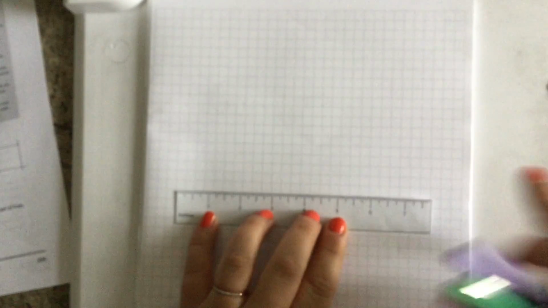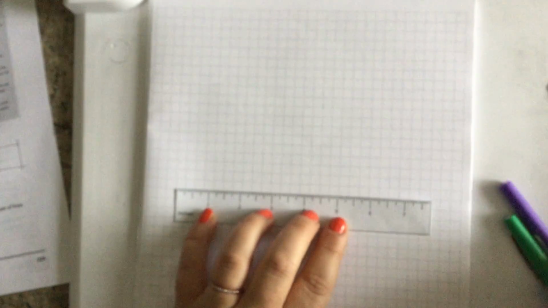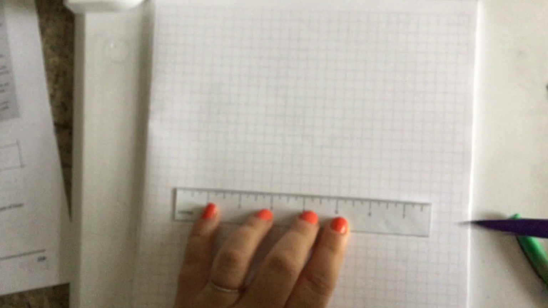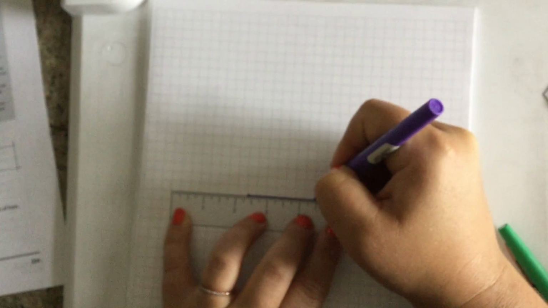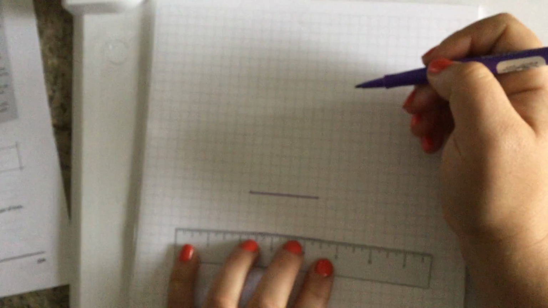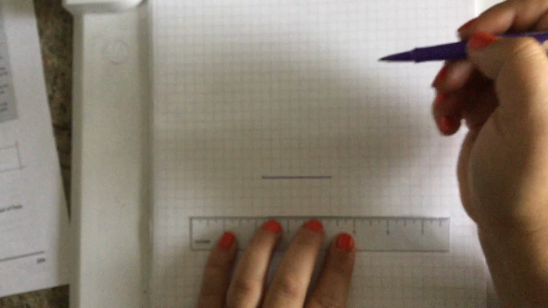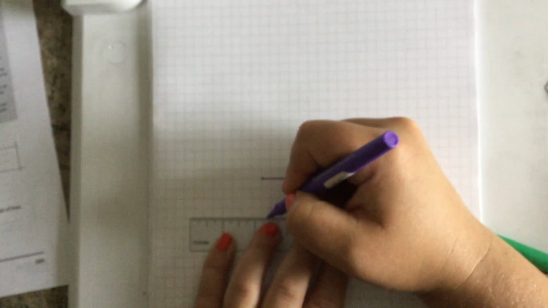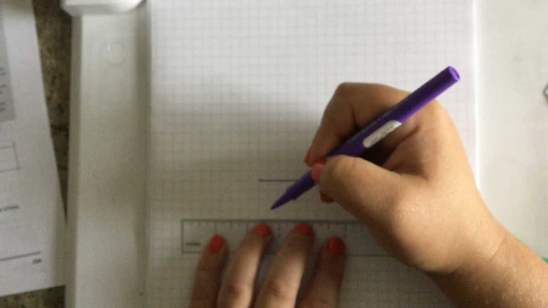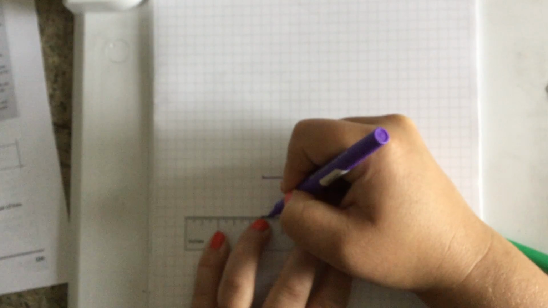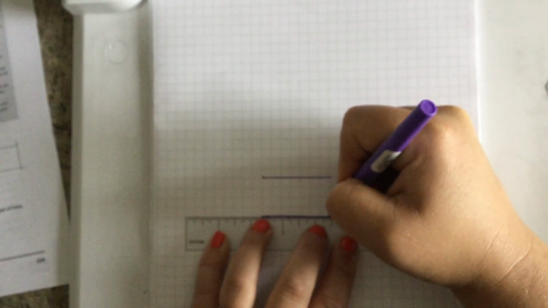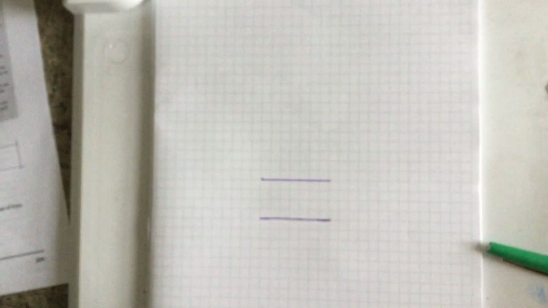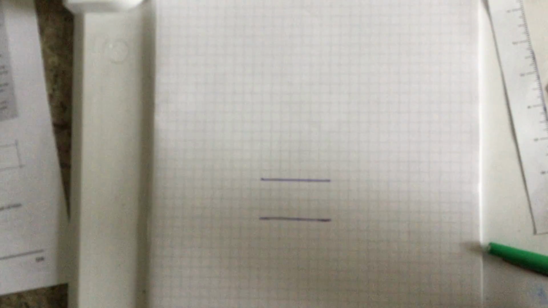Horizontal parallel lines. You're going to take your ruler, and I am using my Flair pens today, so bear with me. Okay, there's one. And I'm going to go a little bit further down here, and I'm going to draw one more. Okay, so there's my parallel lines right there.